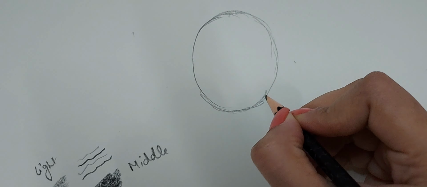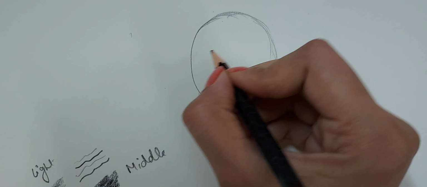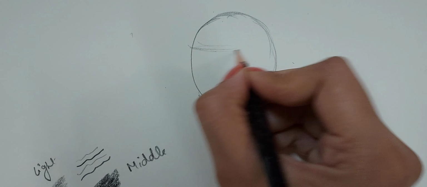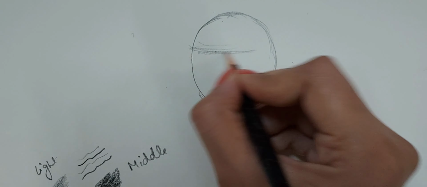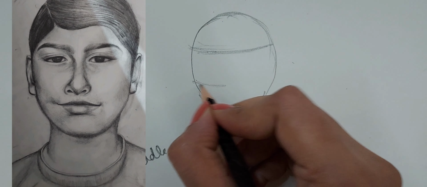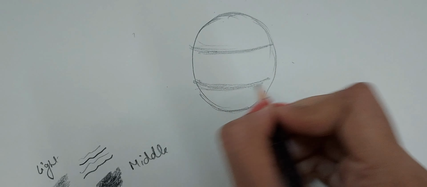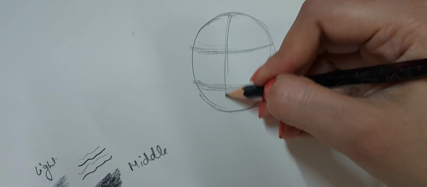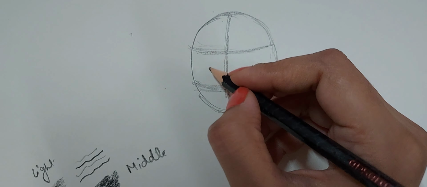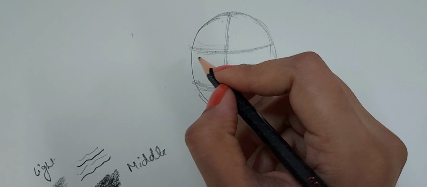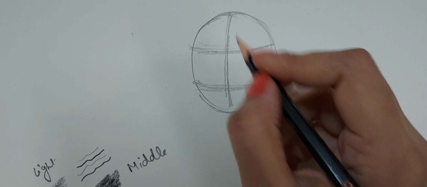We all know this is the face, oval shape. When we do portraits we will study the basics of portrait also, so I'm just telling you roughly. This is the face. We have to divide it into three parts, like this.